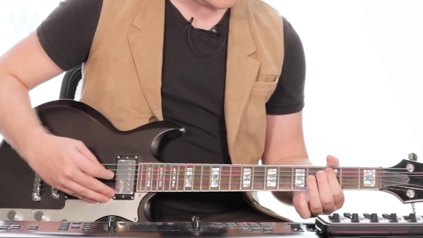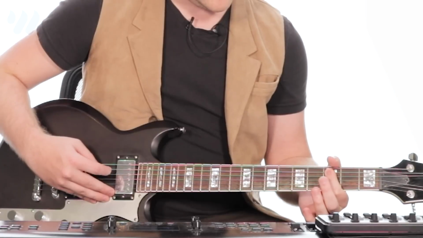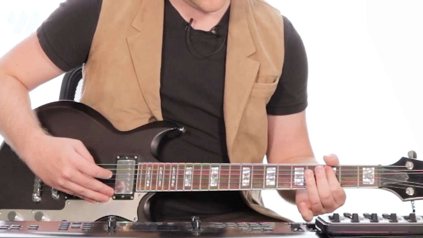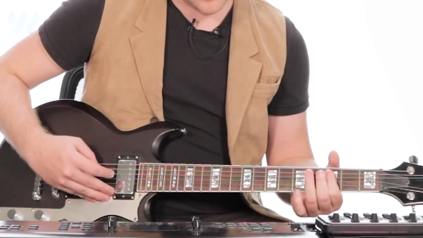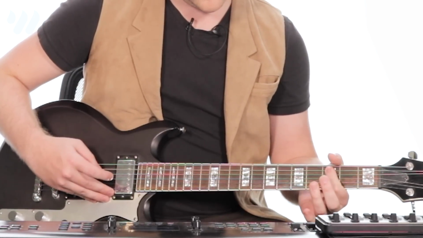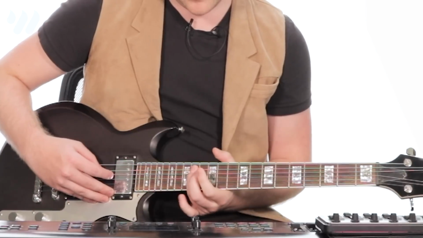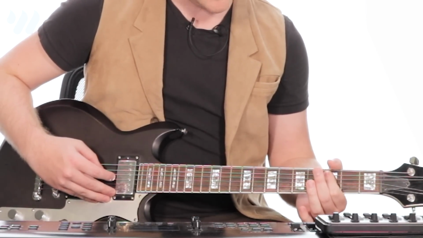A fourth is 5 frets. A fifth is 7 frets. A sixth is 9 frets. A seventh is 11 frets, and an octave is 12 frets.